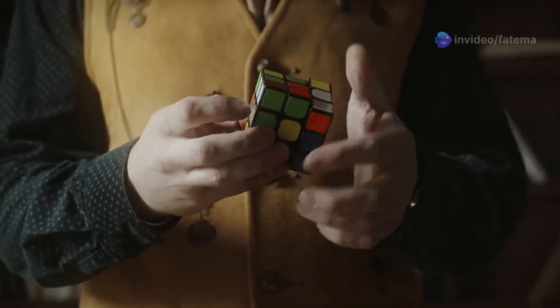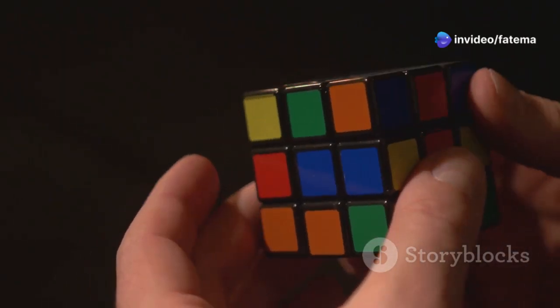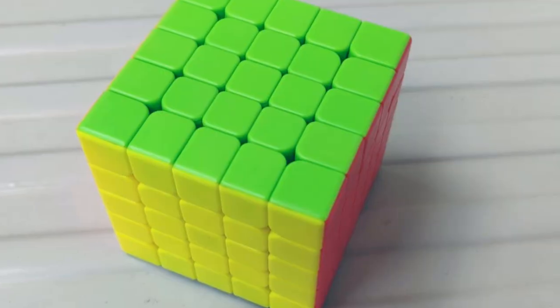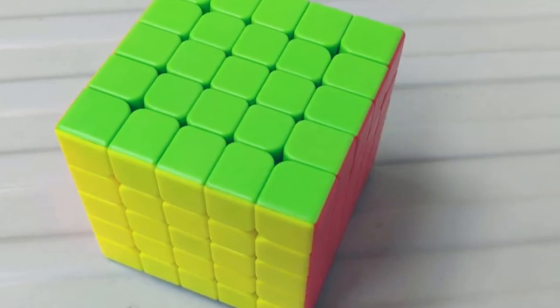Section 5. Forming the yellow cross. With the bottom 2 layers solved, it's time to focus on the top layer. The first step is to form a yellow cross on the top face. This means having all 4 edges of the top layer showing yellow.